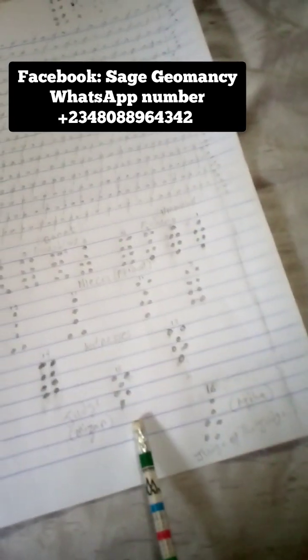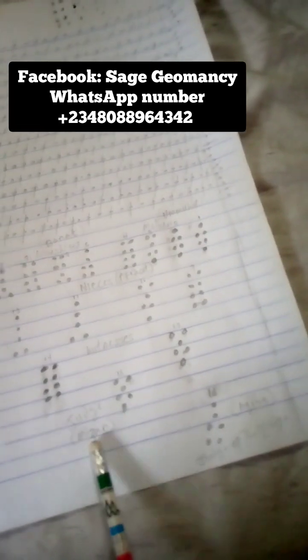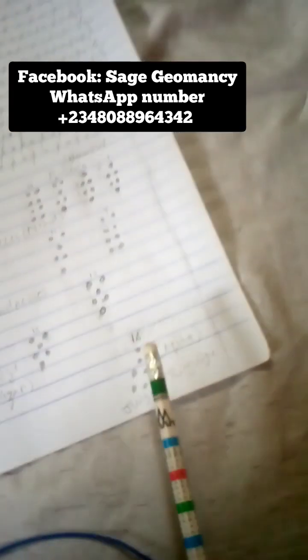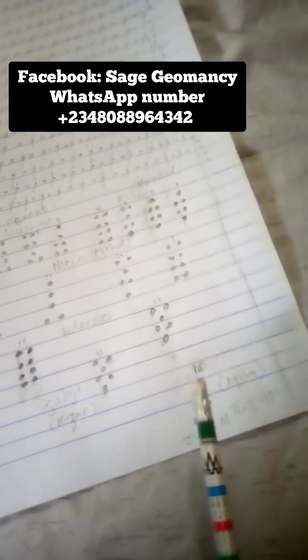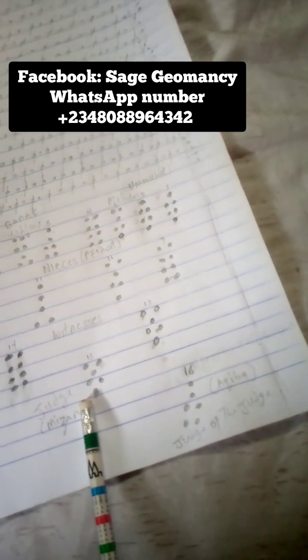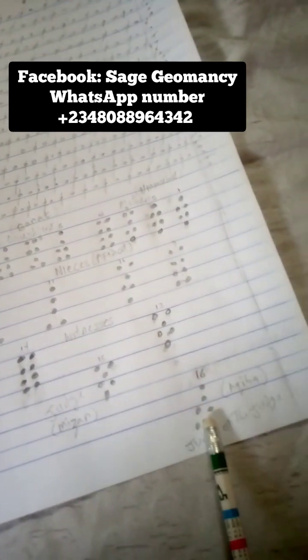But whether the judgment of this one is okay or otherwise, or if it needs further explanation, this is the judge that gives further judgment over whatever this one says. That's why it's called the judge of the judge, and it's called the Akiba. We call it the Akiba of Ramli.